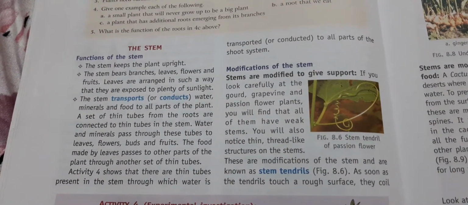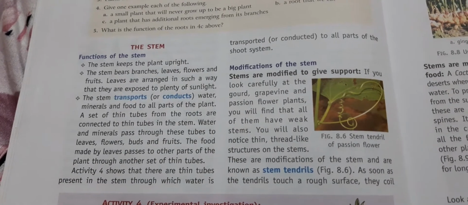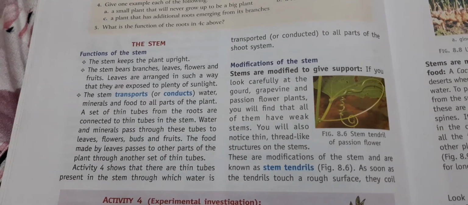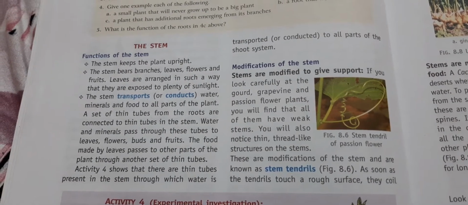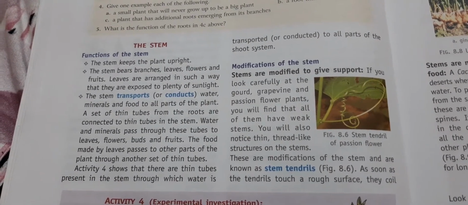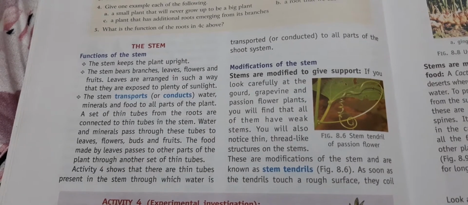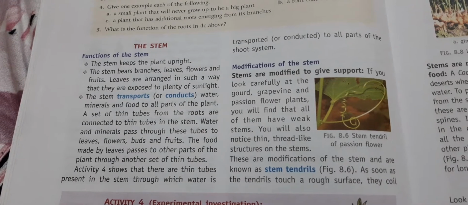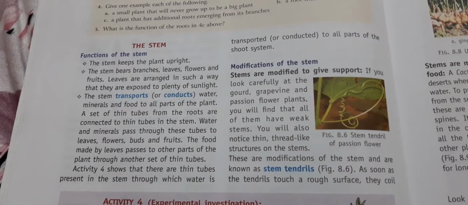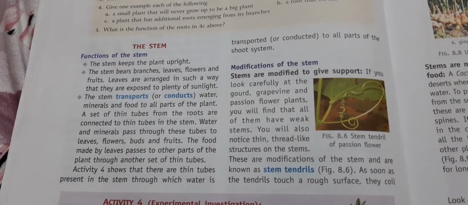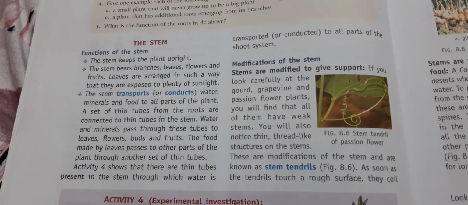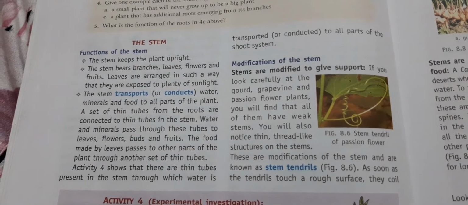Then the stem also conducts water, minerals and food to all parts of the plant. There are thin tubes which start from the roots, and they are connected to the thin tubes in the stem. So water and minerals pass through these tubes to the leaves, flowers, buds and fruits. And the food prepared by the leaves passes to other parts of the plant through another set of thin tubes.